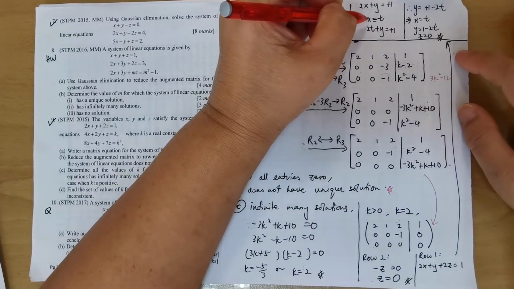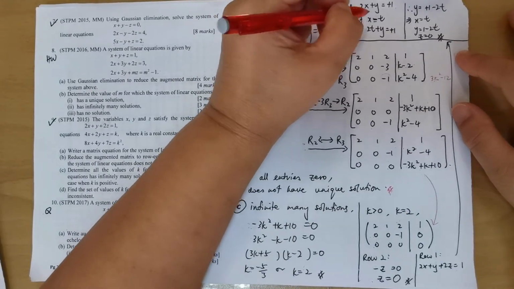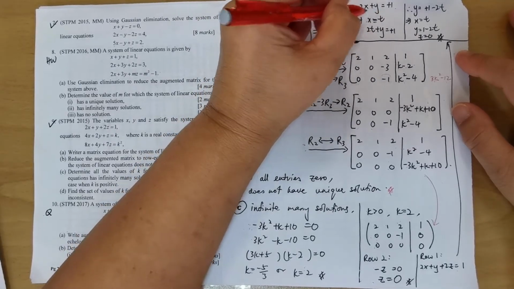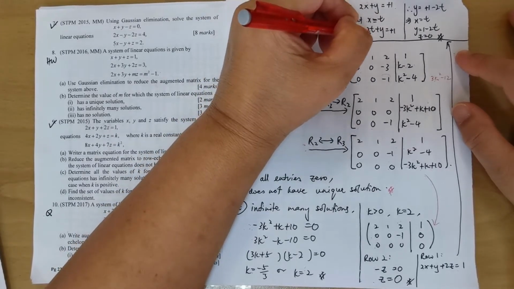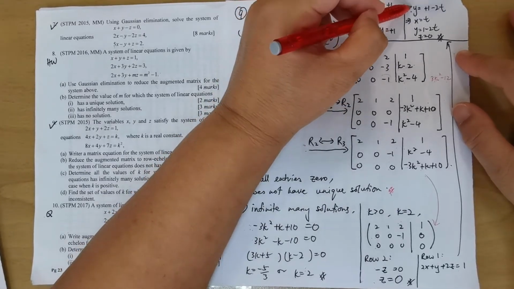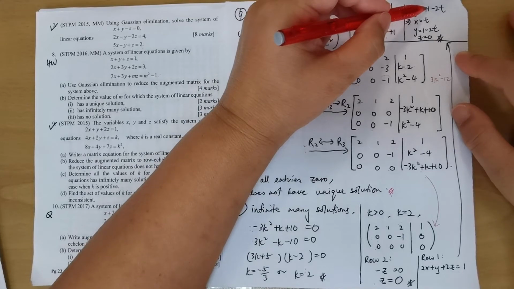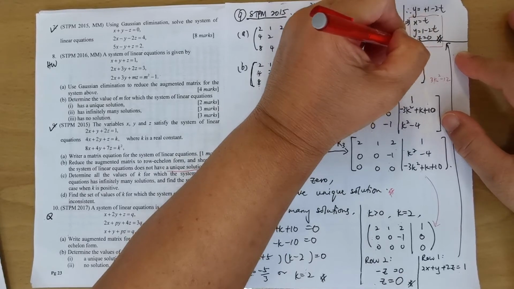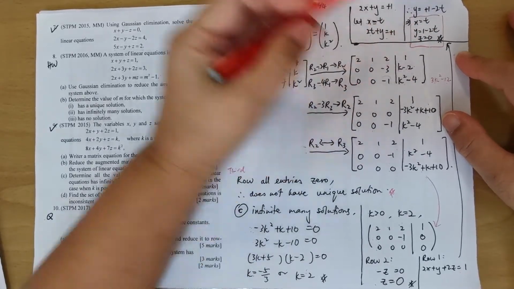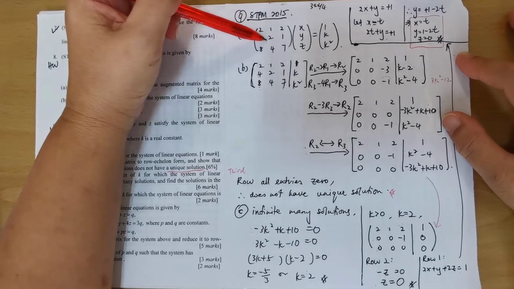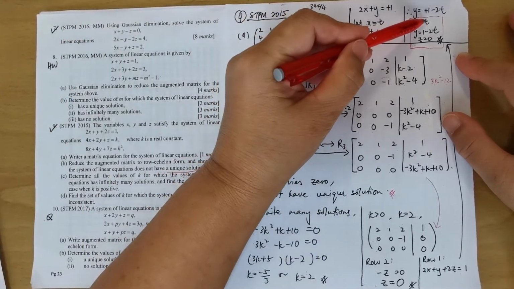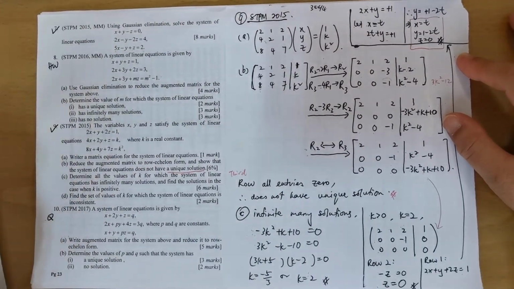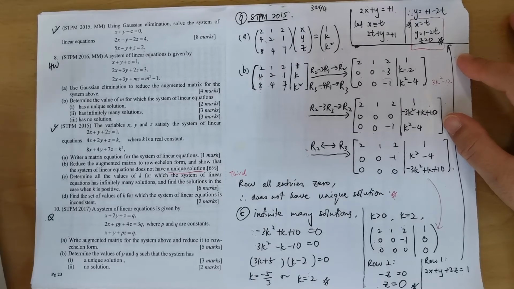Here is the place that we have to use the general solution. So let x equal t. Substitute in here. When x equals t, you rearrange it and express y in terms of t. So y equals 1 minus 2t. Therefore, this is the general solution for this system of linear equations when k equals 2: x equals t, y equals 1 minus 2t, and z equals 0. So this part gives you 6 marks.